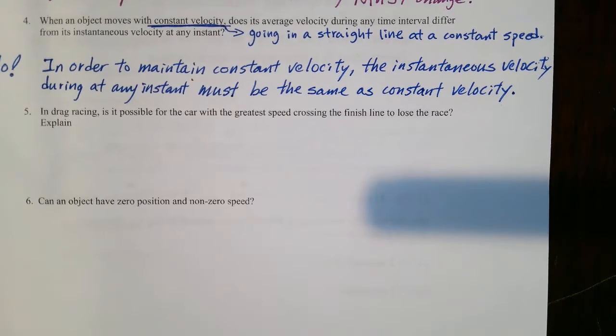Is it possible for a car with the greatest speed crossing the finish line to lose the race? What would you say? Is it possible? Anybody drag race here? No?